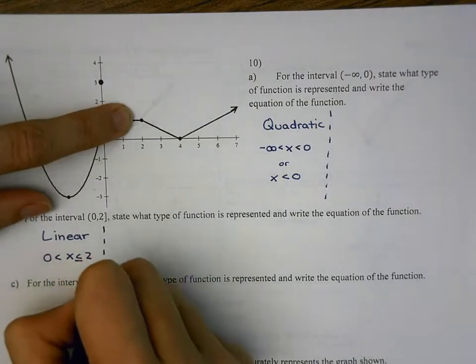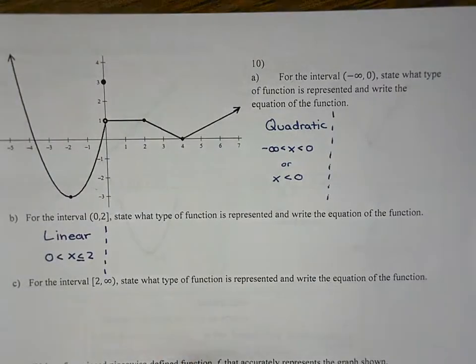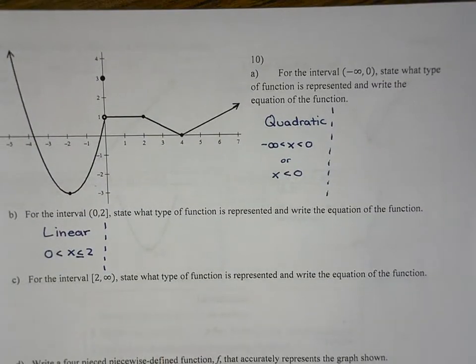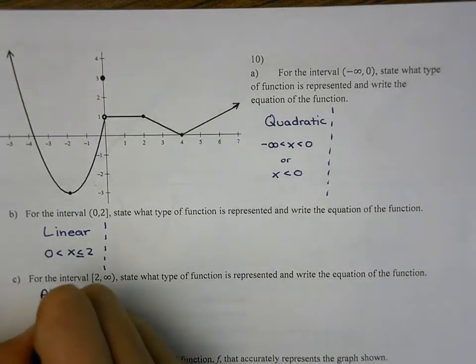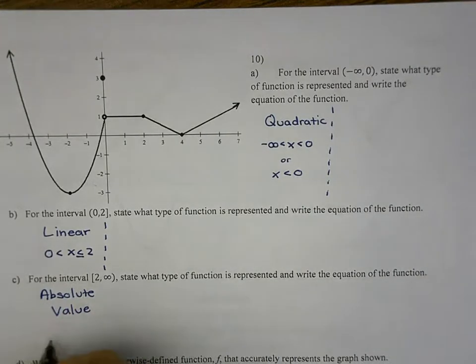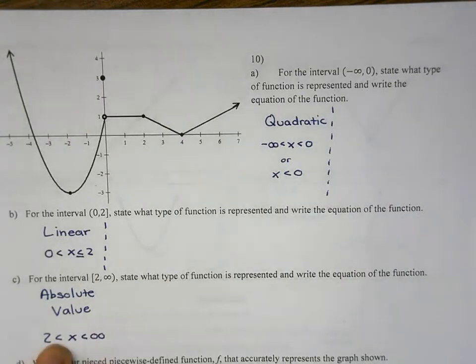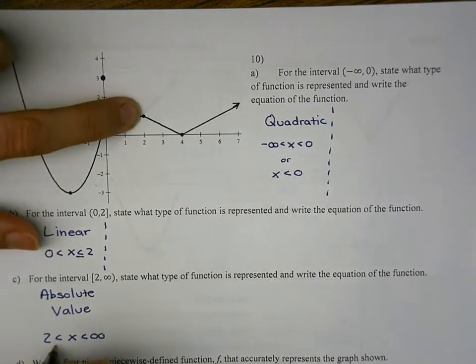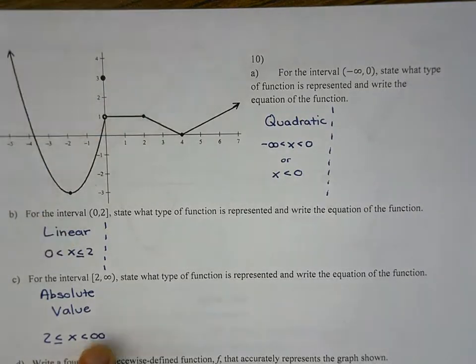We'll come back to the equation for this one as well. C, though, I want to answer this one first before we start doing our equations. 2 to infinity. What type of function do we have? Well, that's an absolute value. How would you write its restricted domain? It goes from 2 to infinity. Is there an equals on 2? Yeah, there's a point. How about on infinity? No, remember, never a point on infinity or negative infinity.